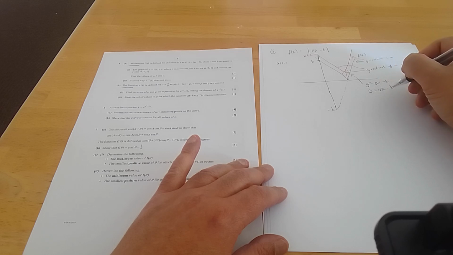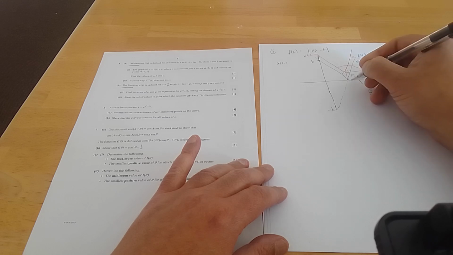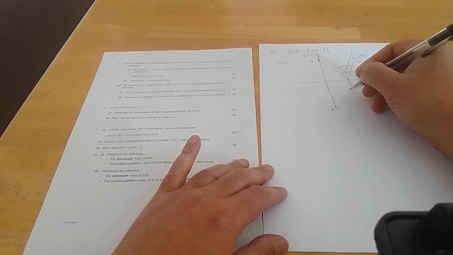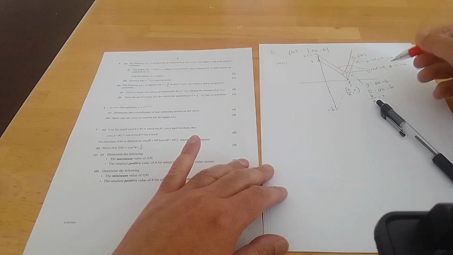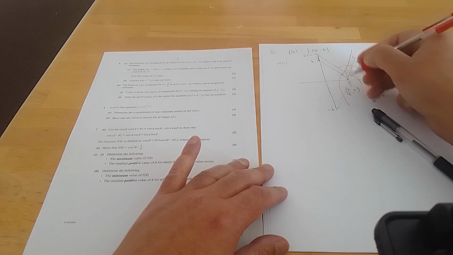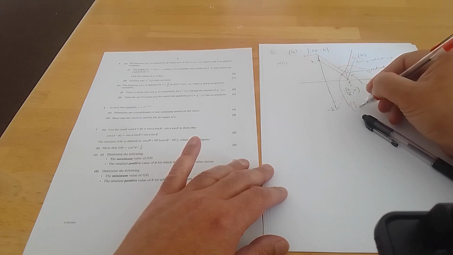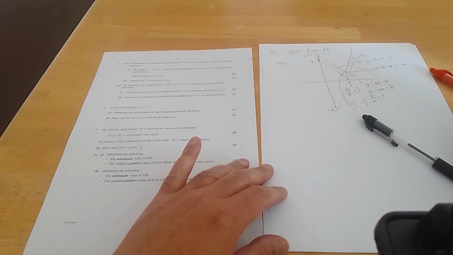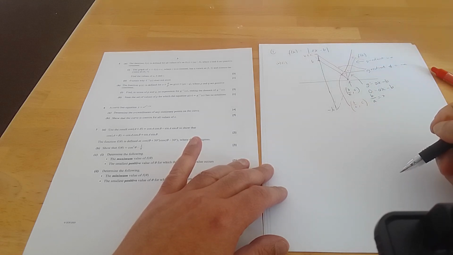Add b to both sides, divide by a: b over a. So this point at the bottom is b over a across and 0 up. Now in f of x plus c, this point at the bottom will be b over a across, and it will move up by c.